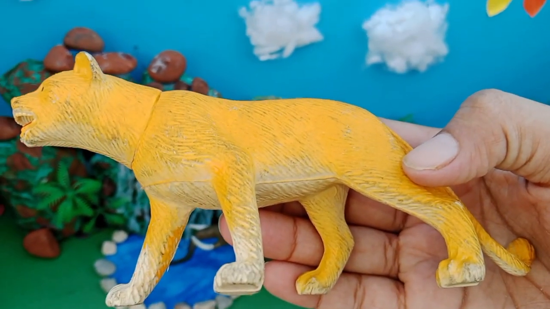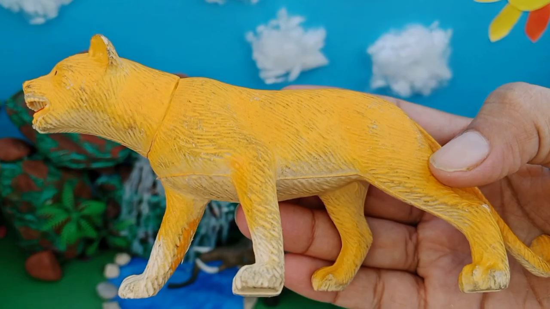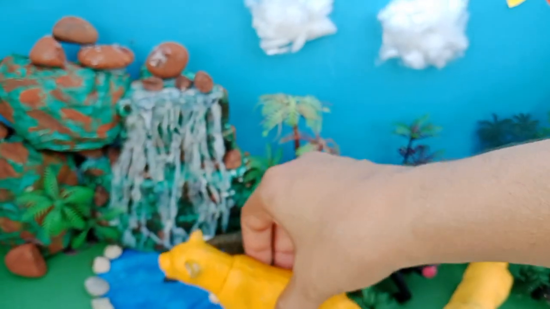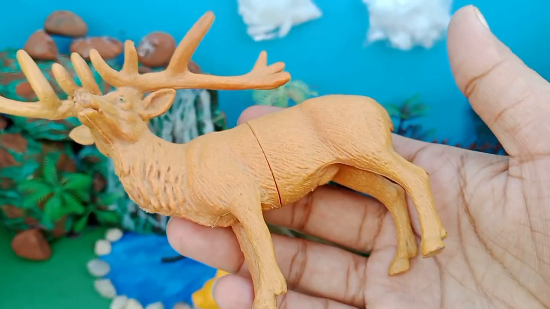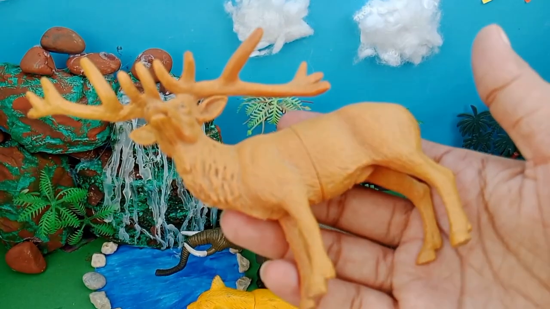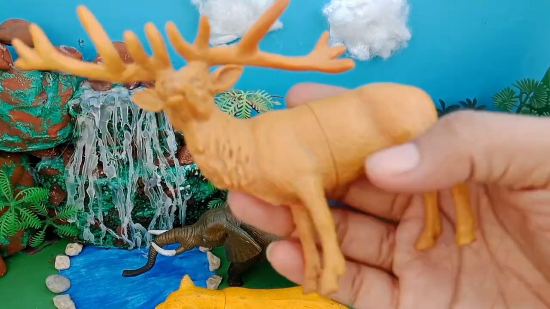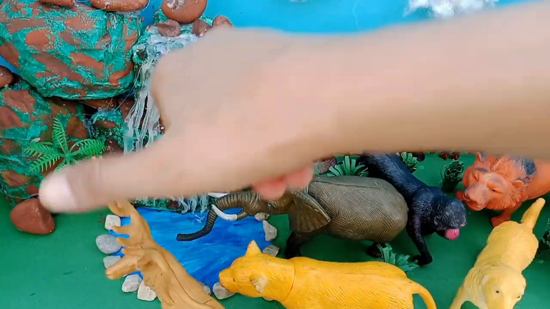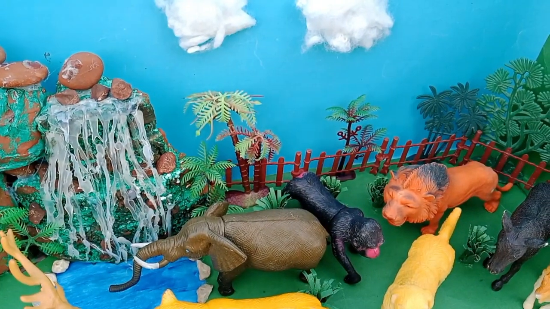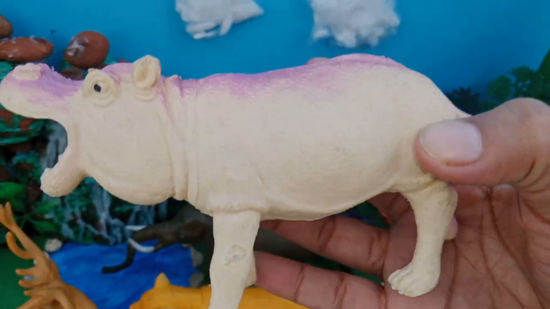This is a lioness. L is for lioness. This is a deer. This is a hippopotamus. H is for hippo.